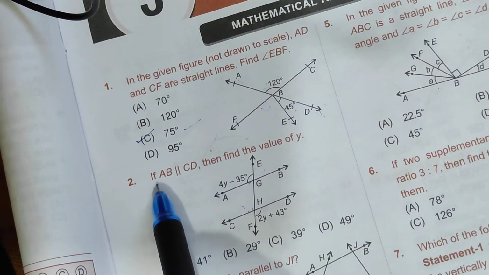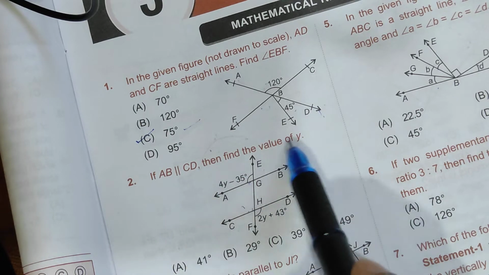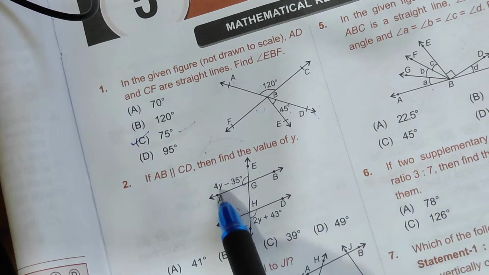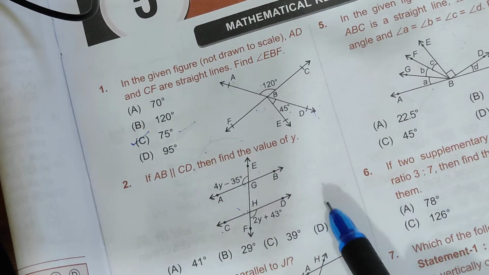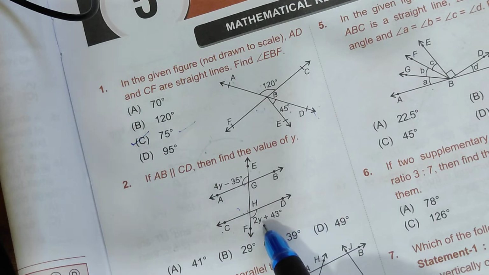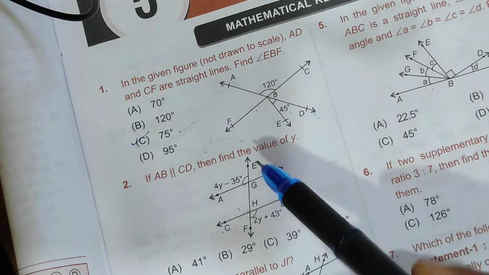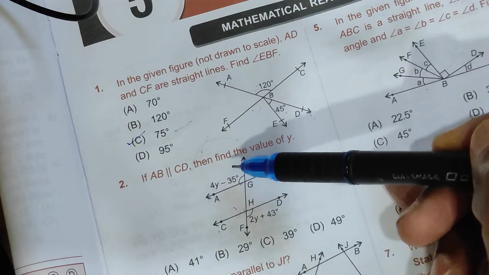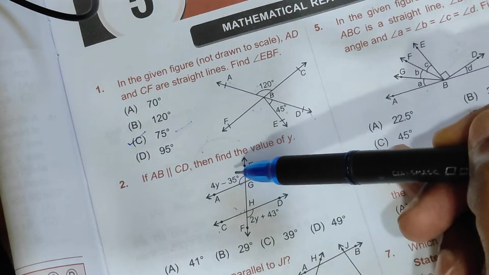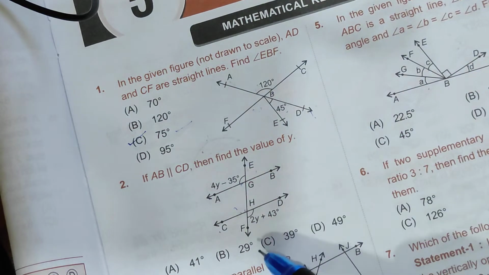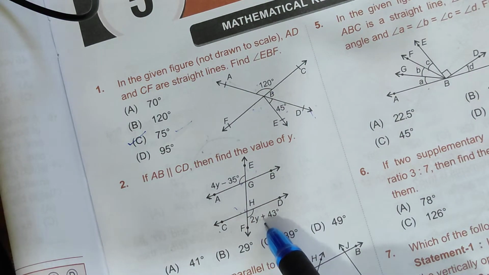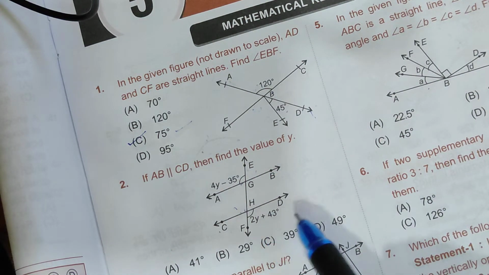Second question: if AB and CD are parallel, then find the value of Y. AB and CD are parallel, find the angle Y. There is a rule that the exterior angles must be equal. The angle 45 minus 35 is equal to, okay, and this angle is 25 plus 43.